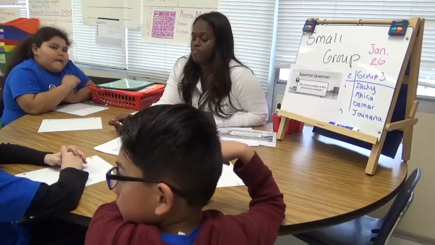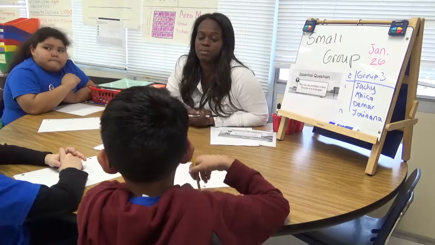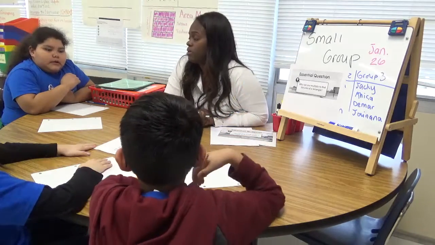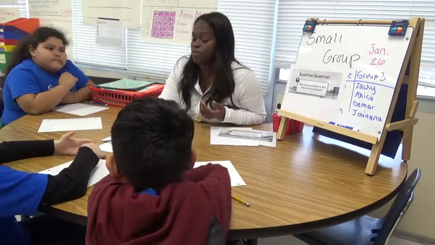So if I had told you to find the area of this rectangle, what would it be? What would it be, Jacob? Do we all agree with that? Okay. So I'm working these out with you because I'm going to give you one to do on your own.